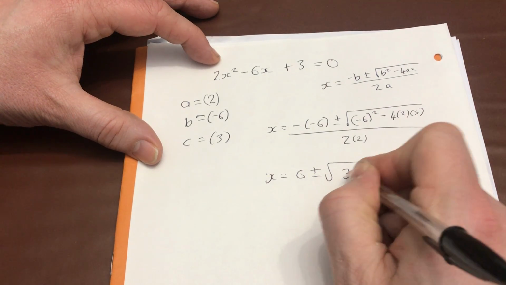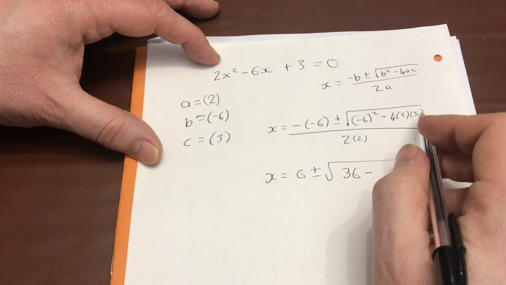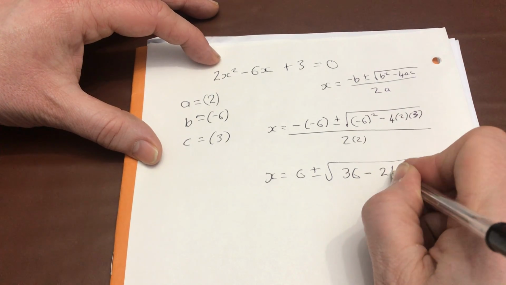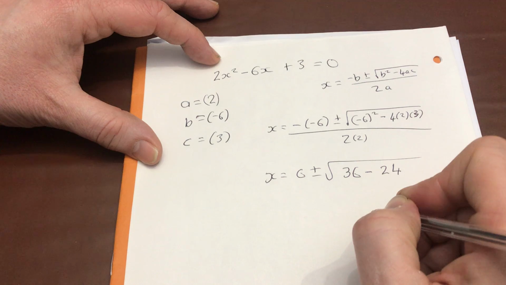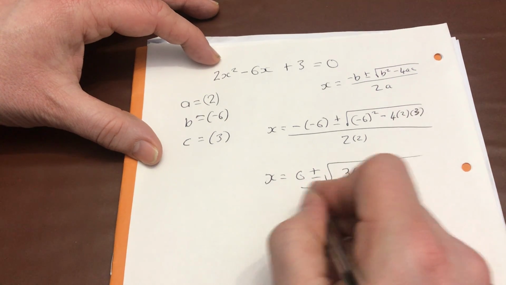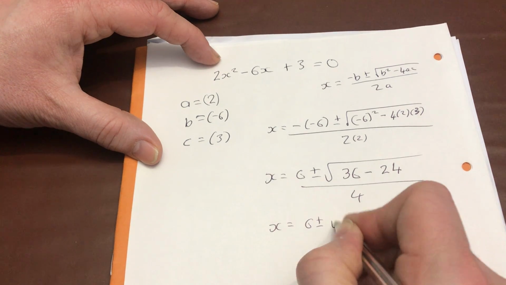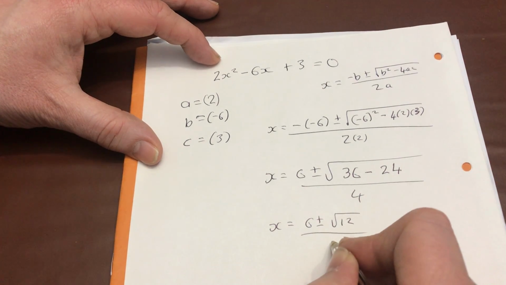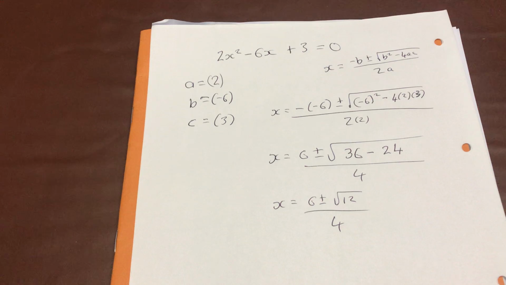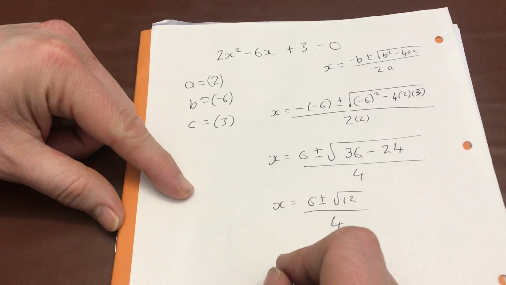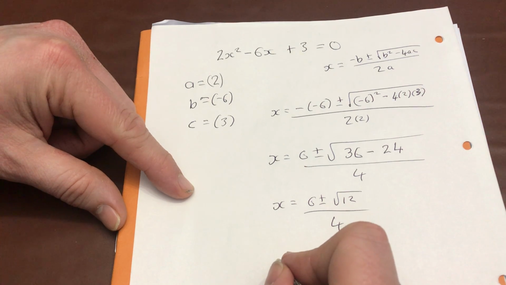Negative 6 squared is 36. Take away 4 lots of 2 times 3, 24. 4 lots of 6, all over 4. Root 12 over 4.